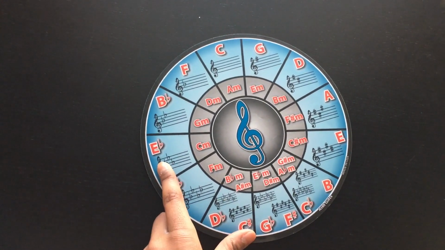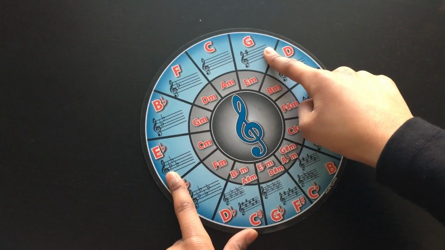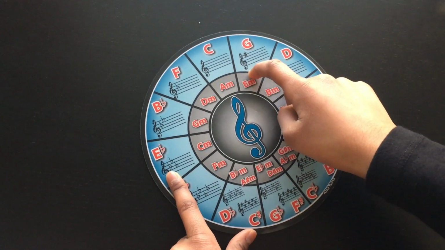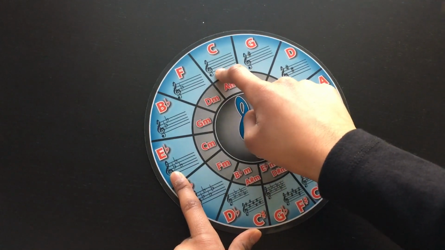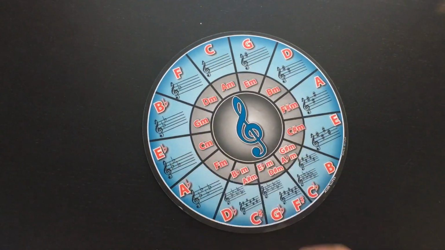So after E, you have G. G is only 1 unit to the right of the axis, so its counterpart would be C, which is 1 unit to the left of the axis. So far you have C and E flat.